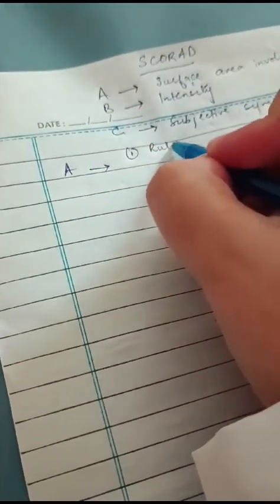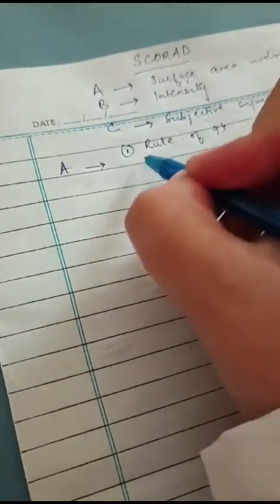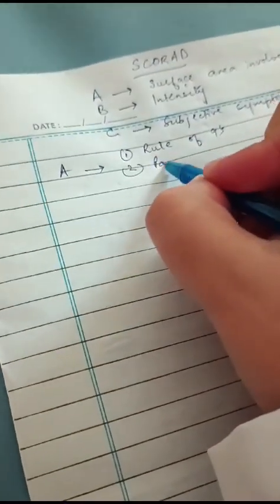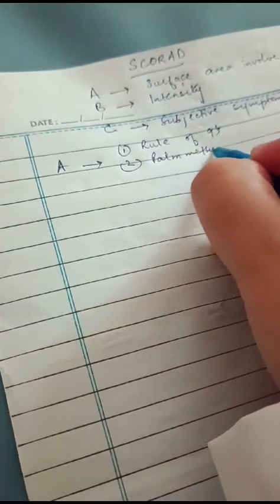So, first of all, we will learn how to calculate the area. There are two methods. First is the rule of nines, and second is the palm method, where we use the patient's palm as 1% of body surface area.